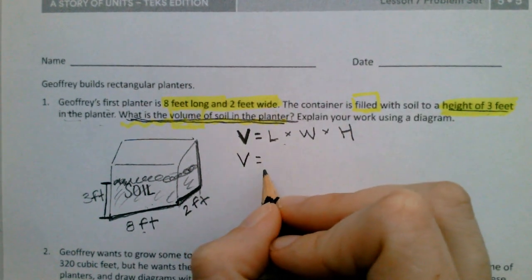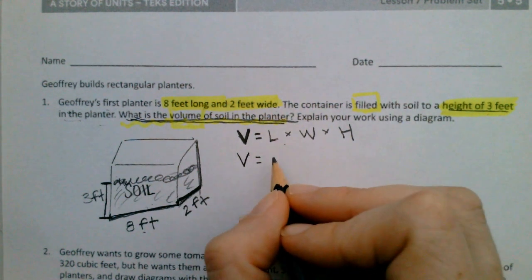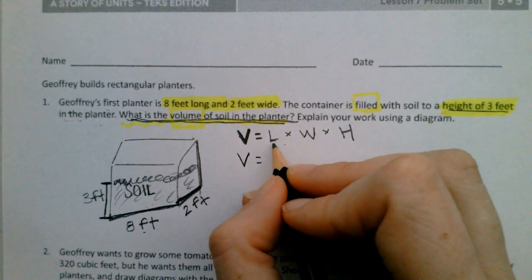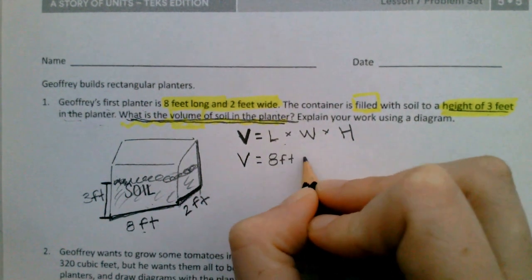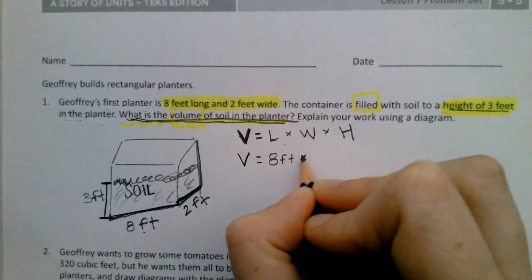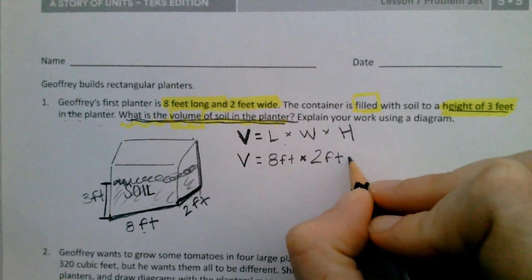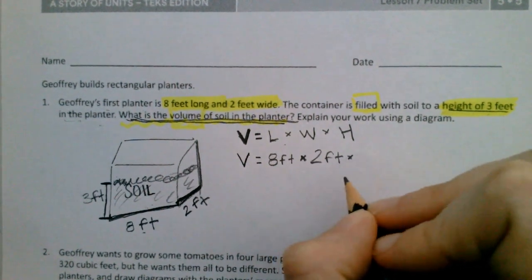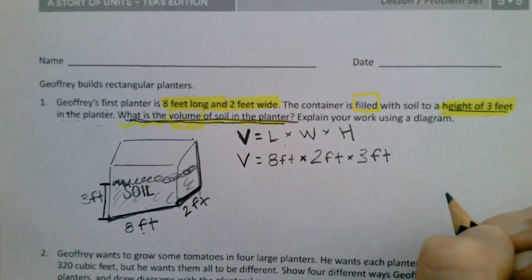In the problem, we were given the length, the width, and the height. Let's add that in. So our length was 8 feet times the width, which was 2 feet, times the height, which is 3 feet.